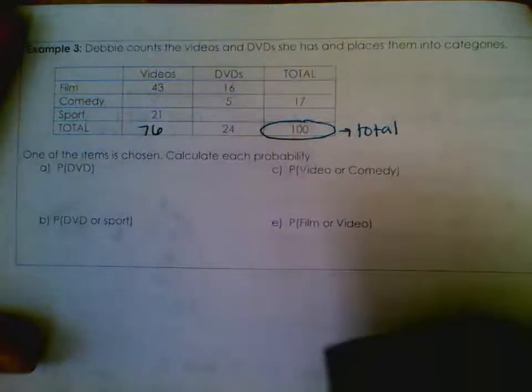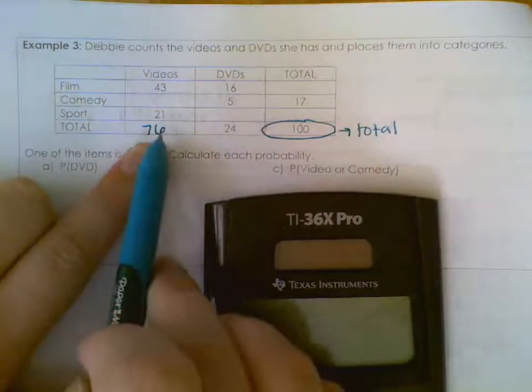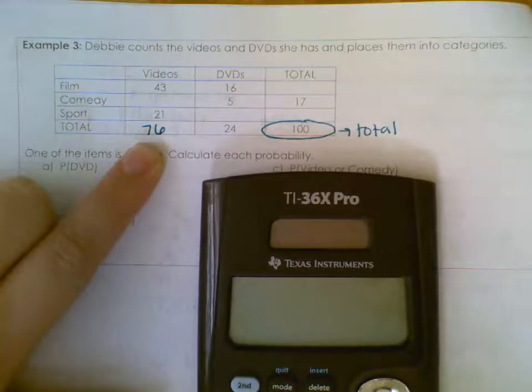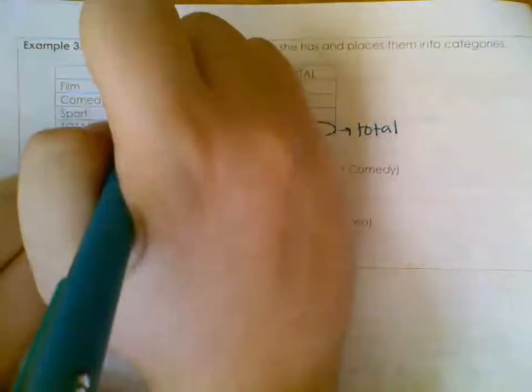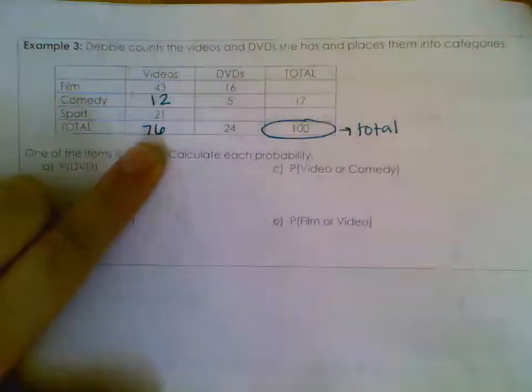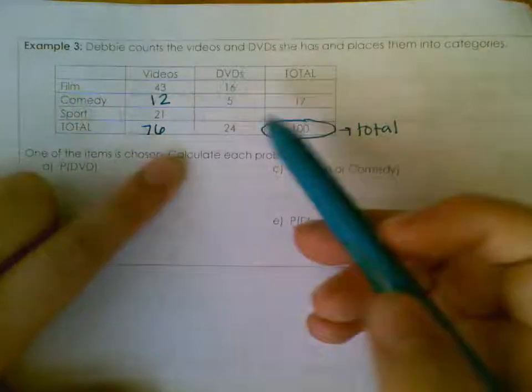Okay, and let's subtract some of these other ones. For this column, we want our total to be 76. We have 43 and 21 videos already, so that means there are 12 comedy videos. And 12 plus 5 does add up to 17, so I know that's correct.